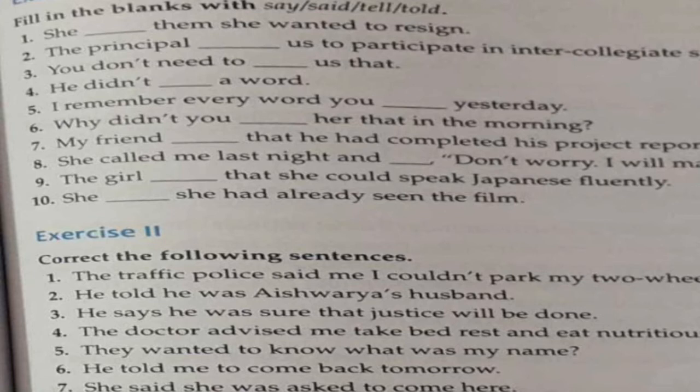Say, said, tell, told. She dash them she wanted to resign is the first blank. That means she told them she wanted to resign. So told is the right answer.